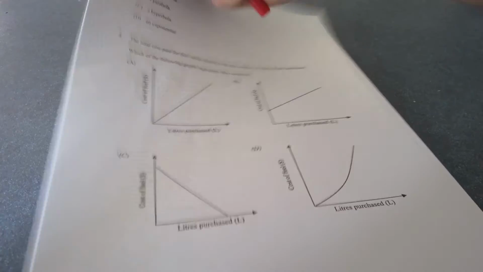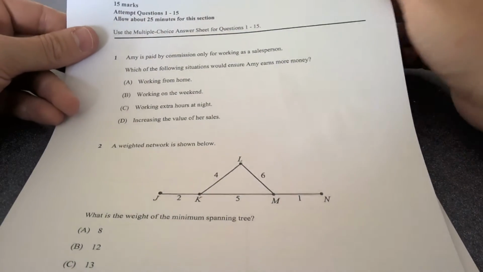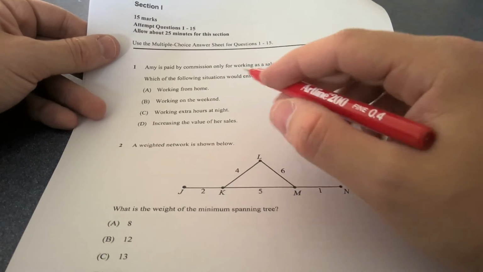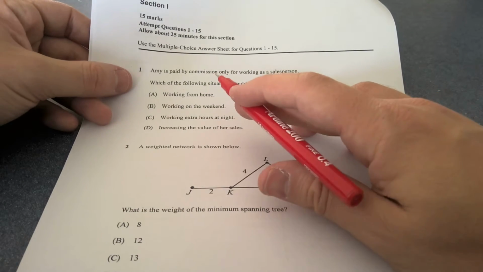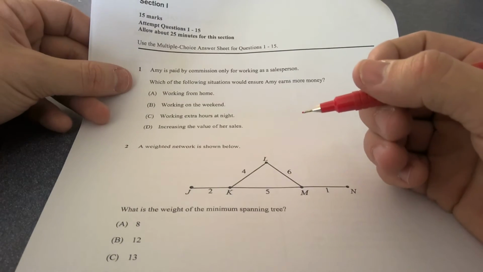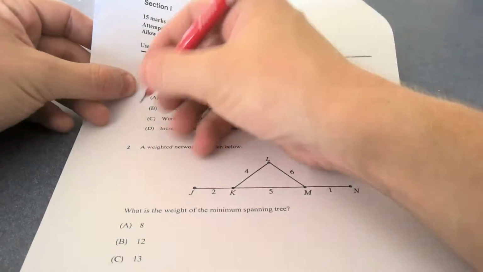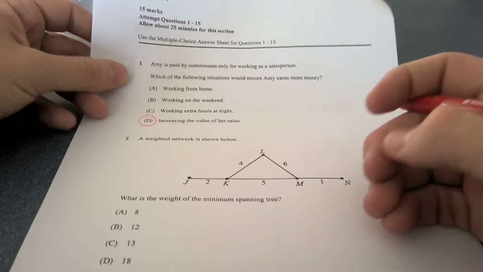So question number 1, the multiple choice section. Question 1, Amy is paid by commission only for working as a salesperson. Which of the following situations will ensure Amy earns more money? Well, this is commission, so as we know, commission is based on a percentage of goods sold. So the way that you earn more money when you're earning on a commission is by increasing the amount of sales that you make. So that's number 1.